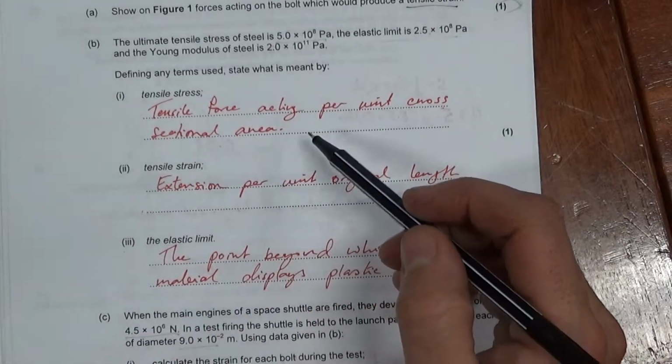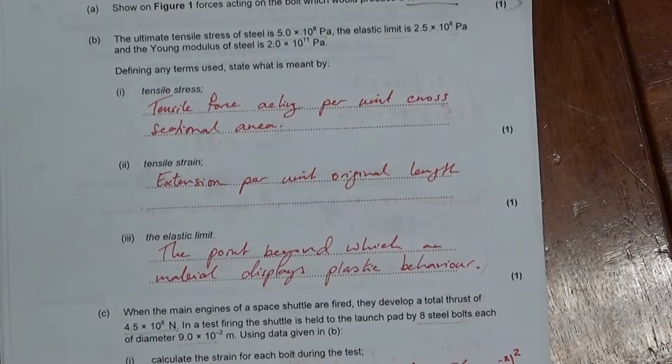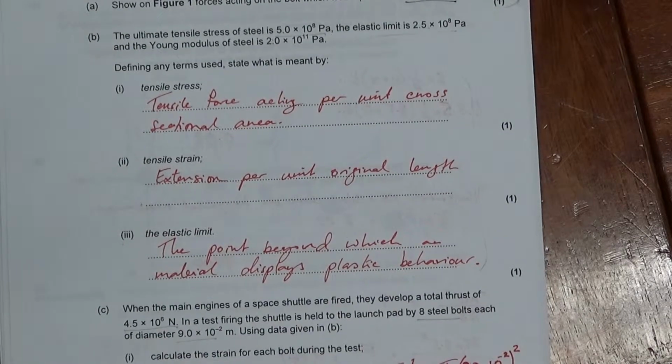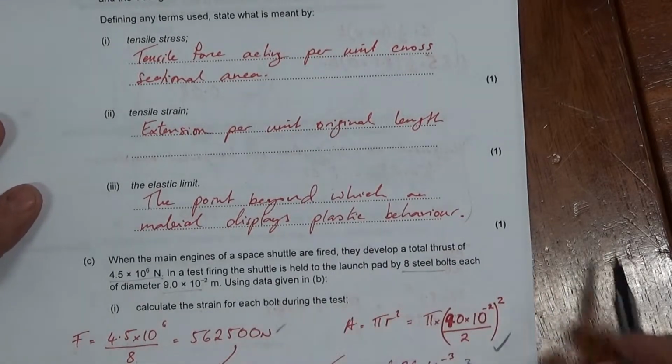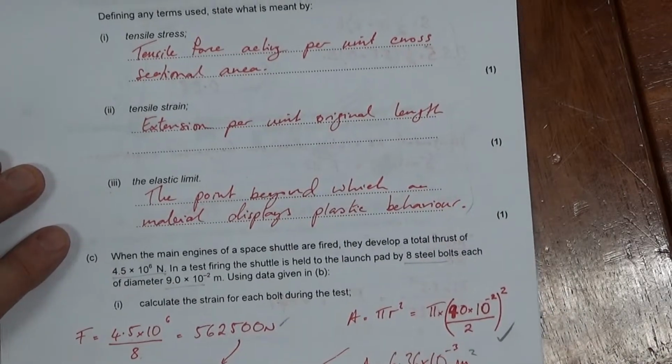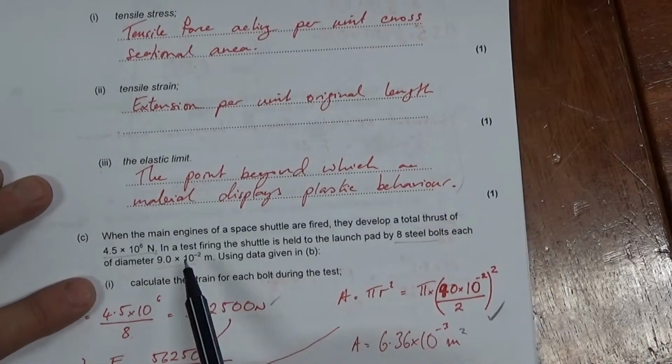Tensile stress: force acting per unit cross-sectional area. Tensile strain: extension per unit original length. Elastic limit: the point beyond which a material displays plastic behavior. Bam, easy peasy. Now this is a bit more of a beast, so I'll talk you through how to do this one.